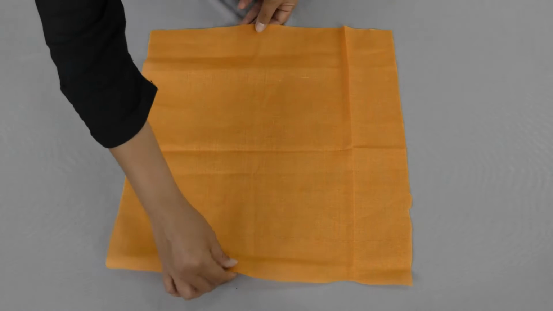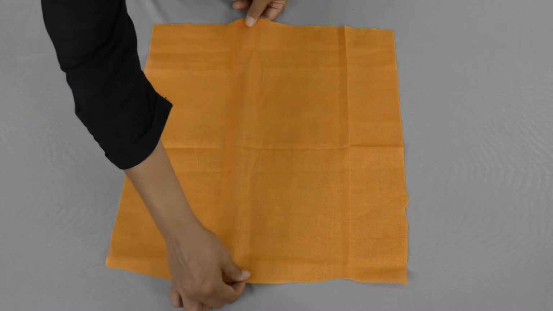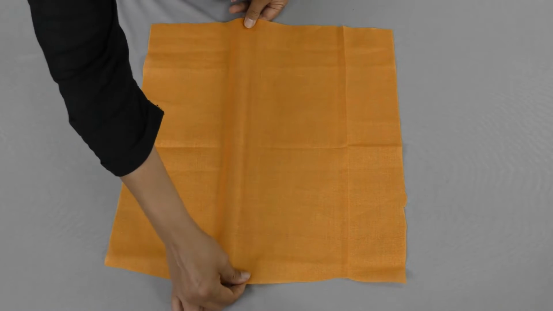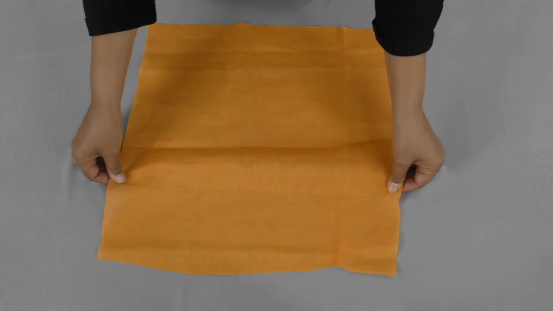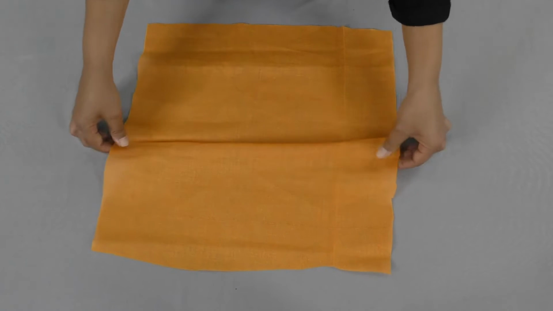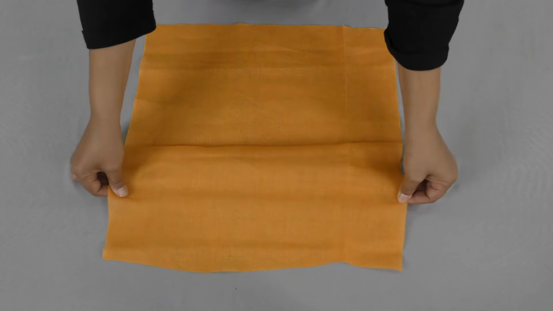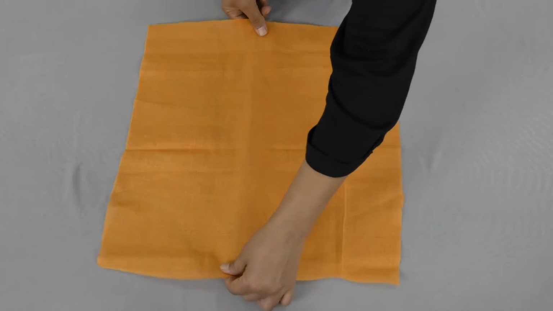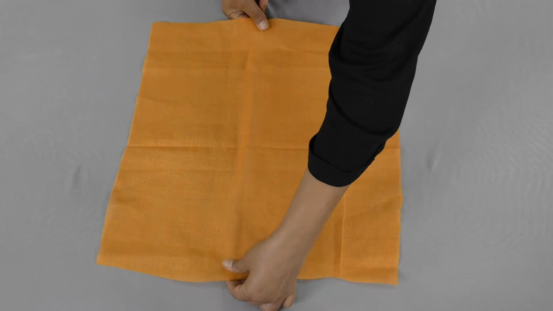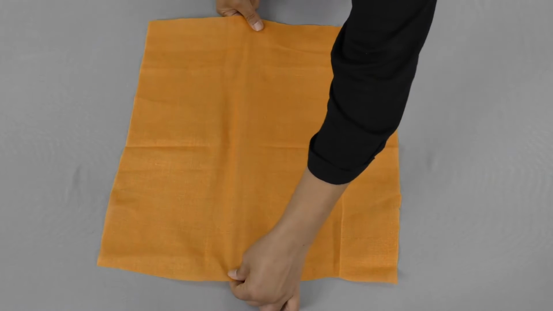So let's try to stretch the yarns a little bit in each direction. So it stretches a little bit, and let me try from here. The stretch is a little more. It is pulling. We can see clearly that it is stretching a little more in this direction, whereas in this direction the stretch is not that much. It is not stretching too much.